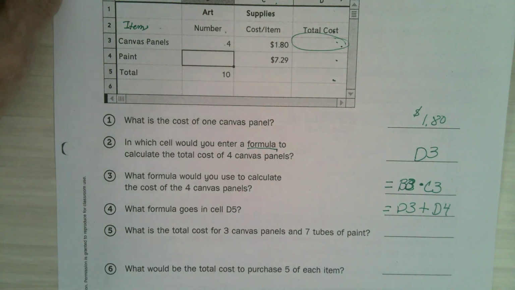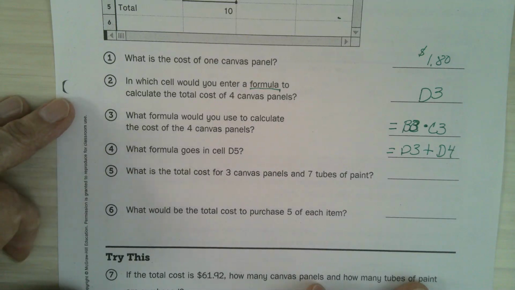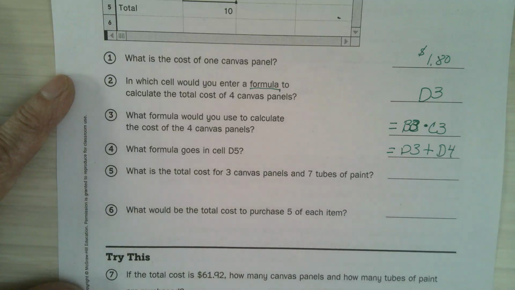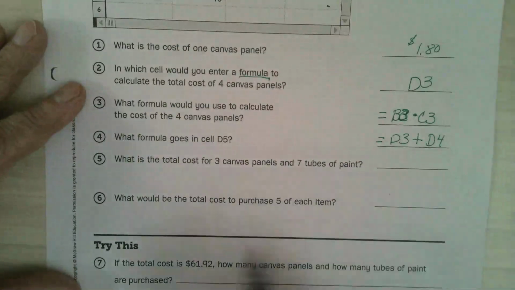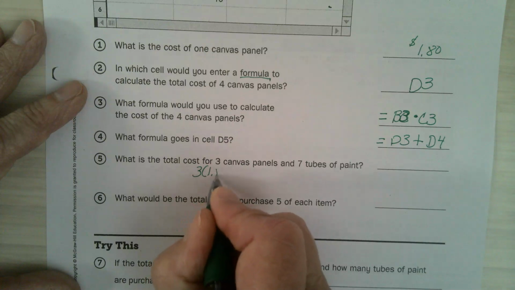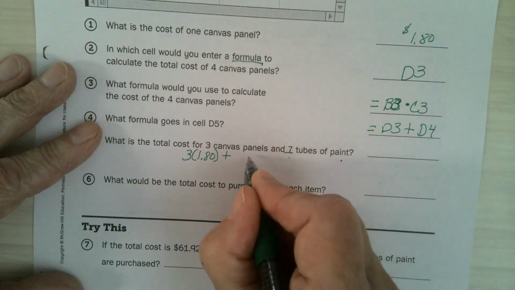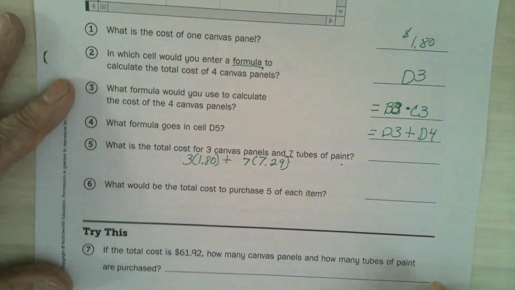Now let's go to number 5. And this is where you can use your calculator. In number 5, what is the total cost of 3 canvas panels and 7 tubes of paint? So you're going to take 3 times, how much is one canvas panel? $1.80. So 3 times $1.80 plus 7 times the tubes of paint. A tube of paint is $7.29 plus 7 of those tubes. 7 times $7.29. Write that on your paper.